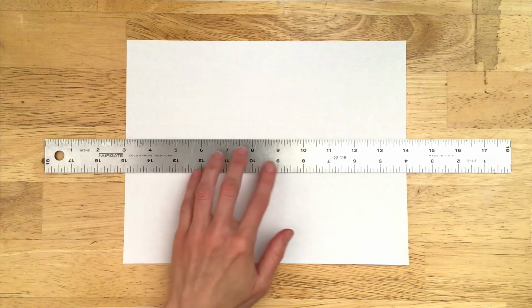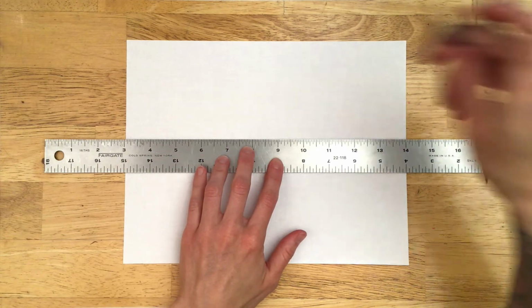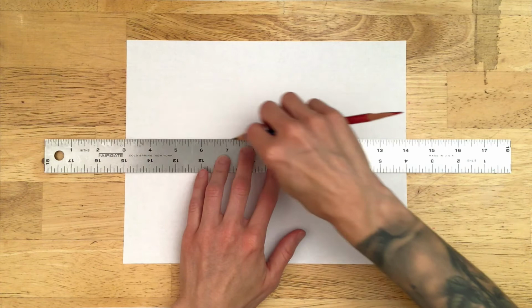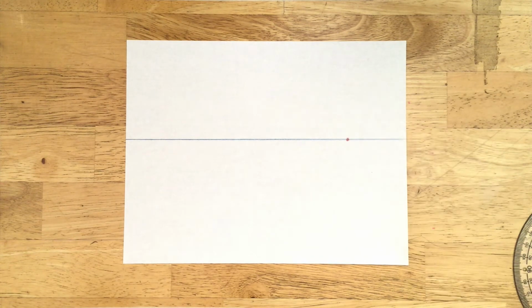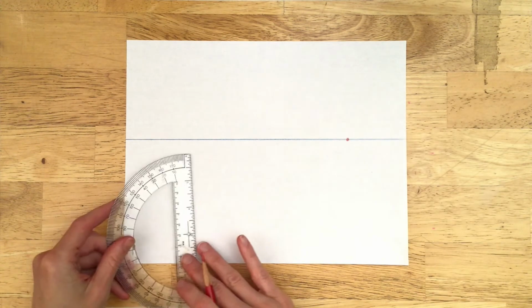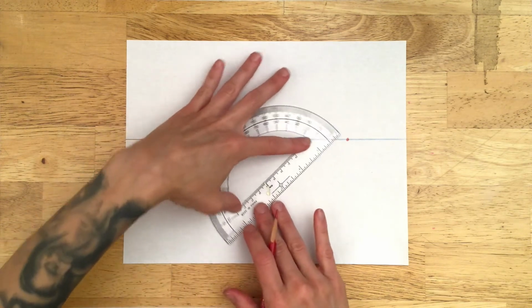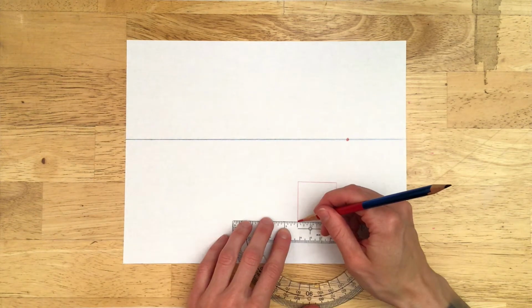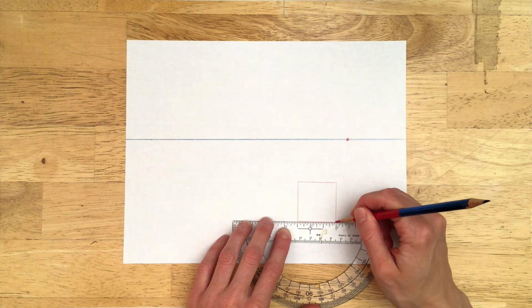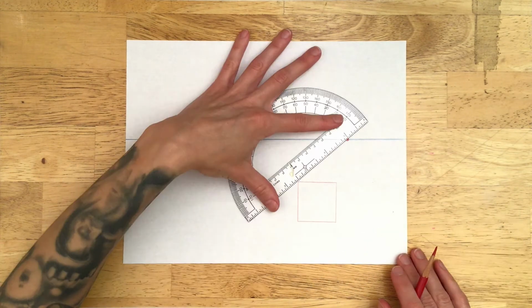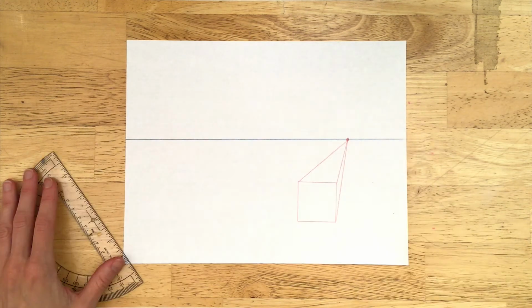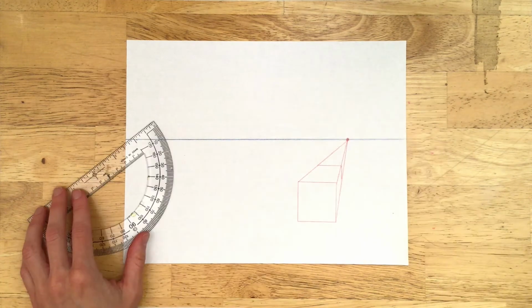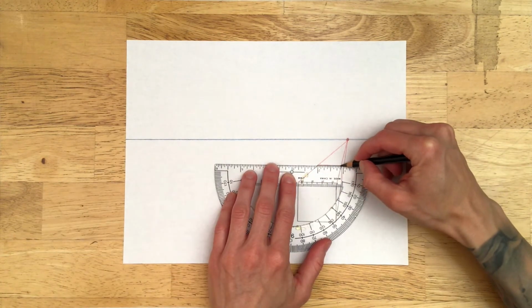Let's start with 1-point perspective. Begin with drawing a horizon line. 1-point perspective has only one vanishing point. Select somewhere on the horizon line where that vanishing point will be. It can be anywhere along the horizon line. Then draw a basic square or rectangle. From each corner, draw converging lines towards the vanishing point. Now establish the depth of your box and draw the remaining structure.